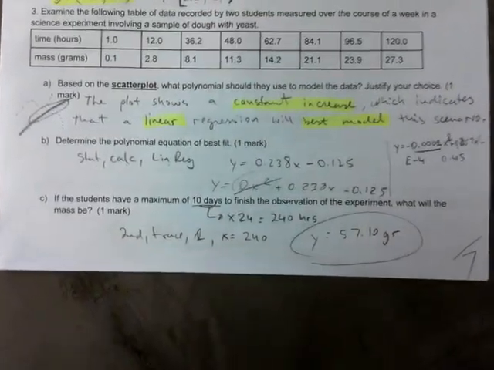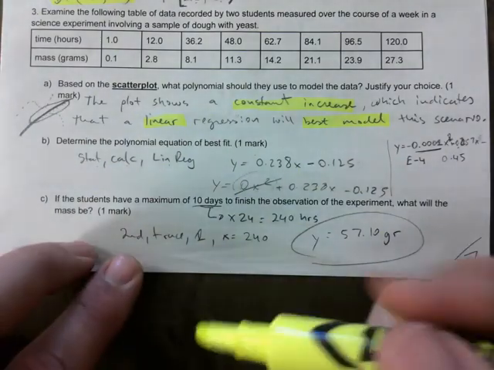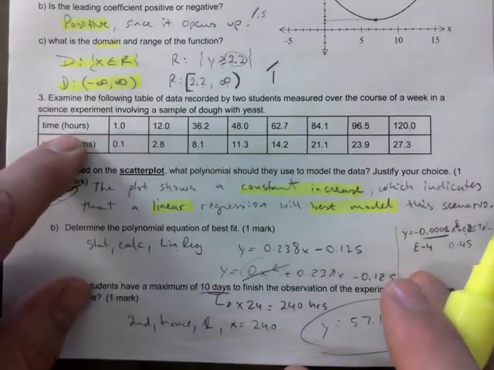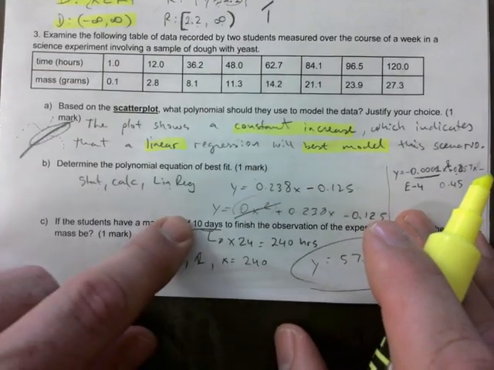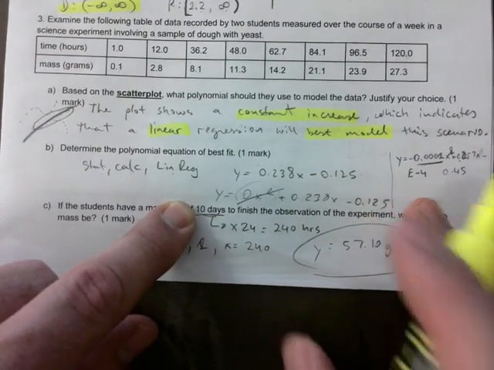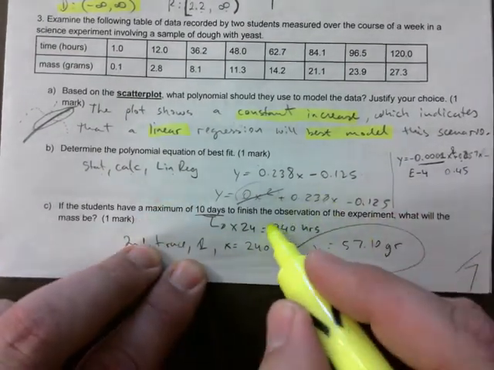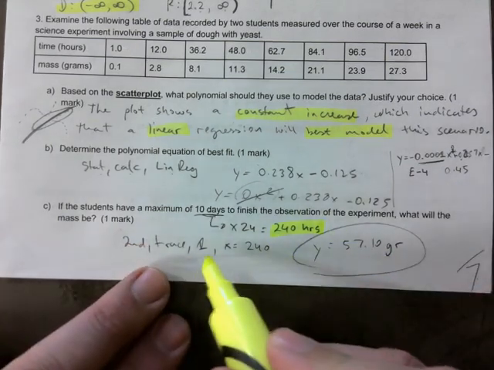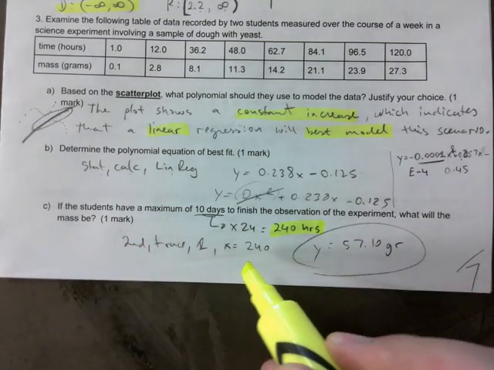And then this one, some of you missed this. Make sure you write it down if it's 10 days, but here it's time in hours. So if you just plugged in 10, it's as if you're saying 10 hours. So it's 240 hours. That's what was supposed to go into the second trace 1x is 240. Okay. Next.